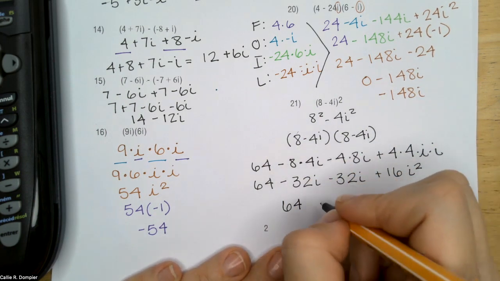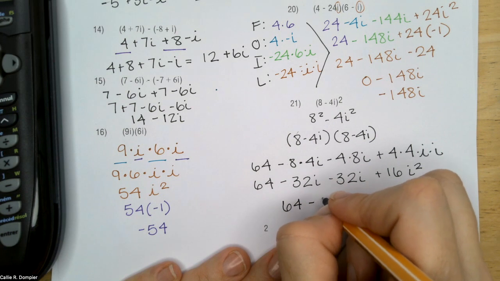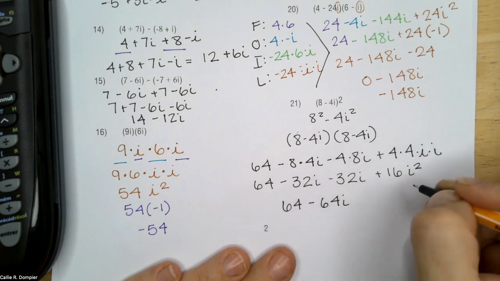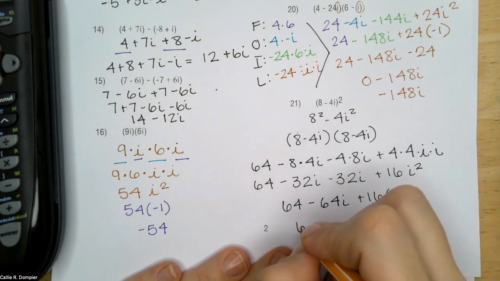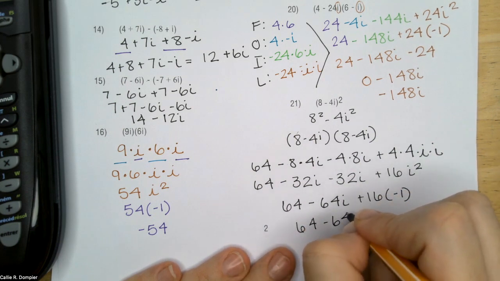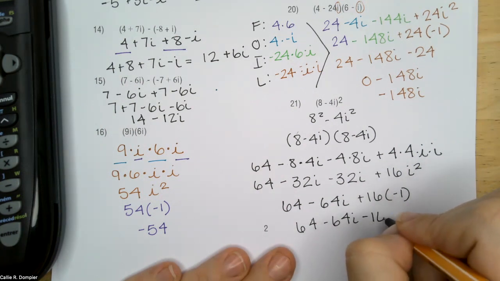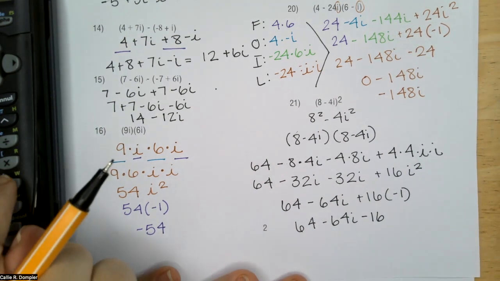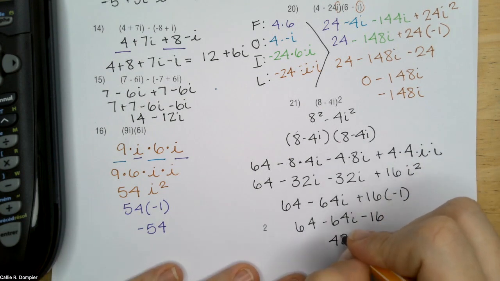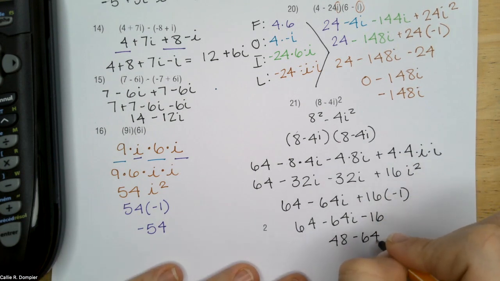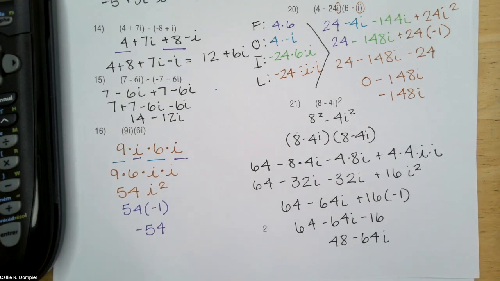Negative 32 minus 32 is a negative 64i. And then plus 16 times the negative 1. 64 minus 64i minus 16. 48. So we have 48 minus 64i as our last problem.